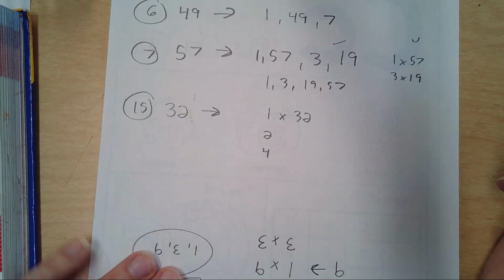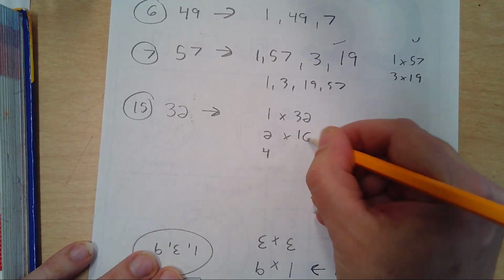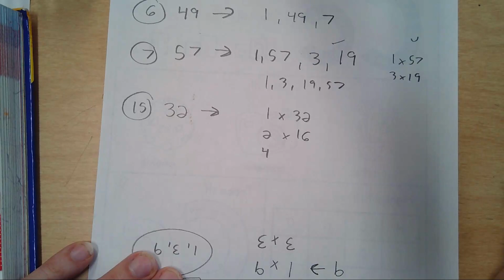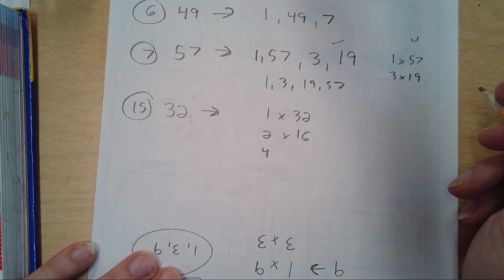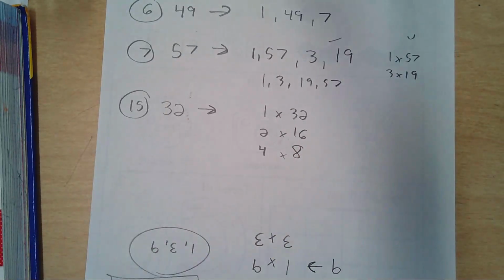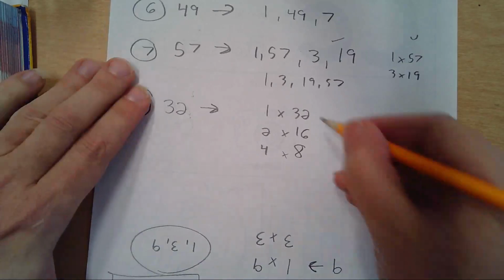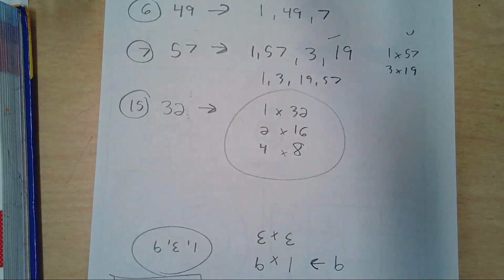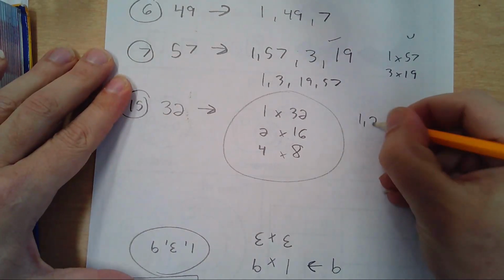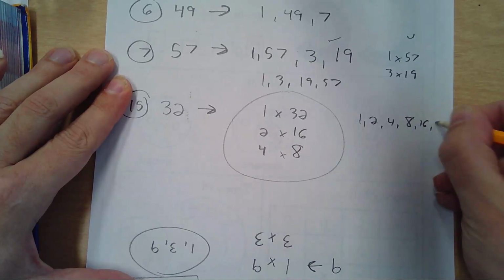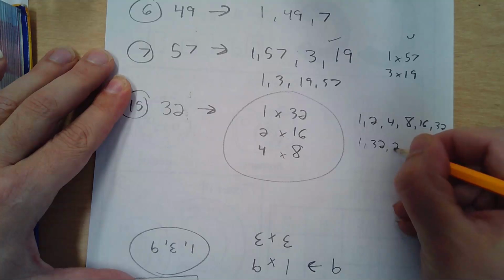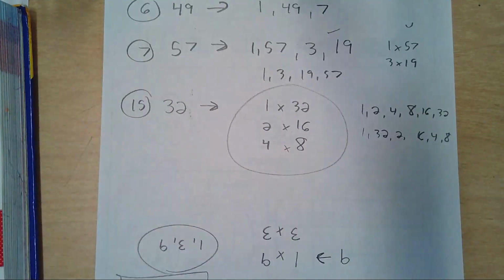2 times what? Oh, 2 times what? 16. 2 times 16. 4 times what? 8. How many factors am I up to? 6. And if you left it that way, hey, I love it. That's great. I need all 6 of these numbers, though. If you rewrite it this way, that's fine too, or whatever you want to do, or write it this way. You understand, I think, at this point here. I don't care. All I care about is those 6 numbers make it onto your paper.